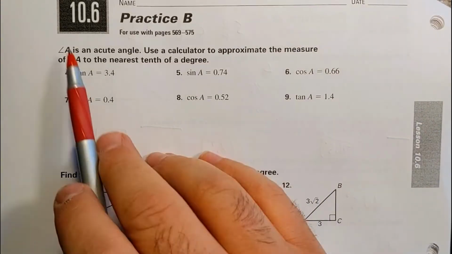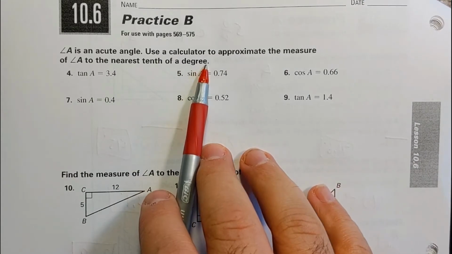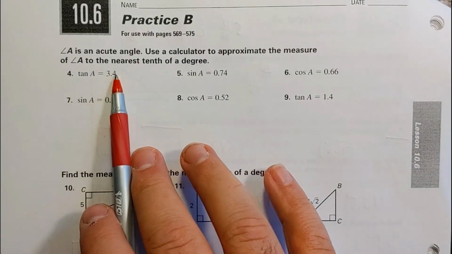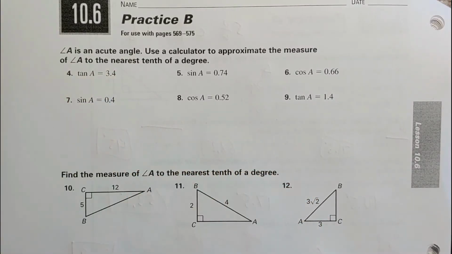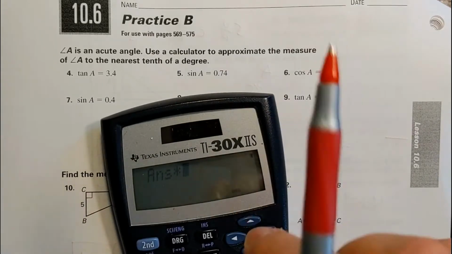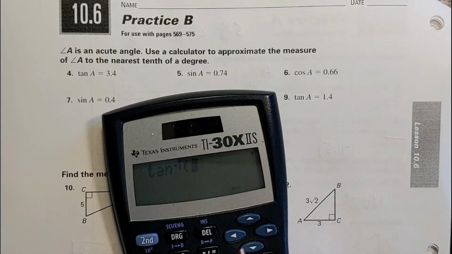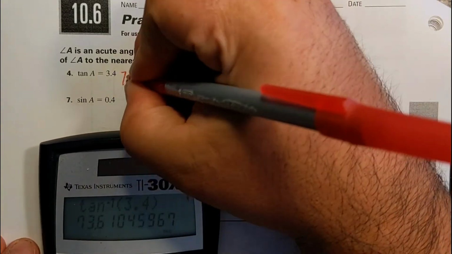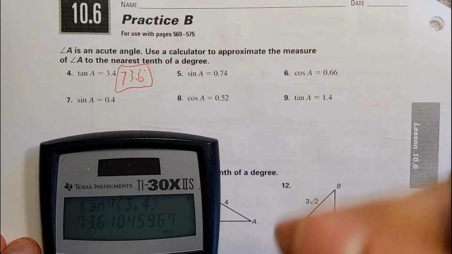On the back side, it says angle A is an acute angle. Use a calculator to approximate the measure of angle A to the nearest tenth of a degree. So if you have the tangent of A over here, then this is where you're going to do inverse, because you want A, not the tangent of A. So you're trying to get rid of the tangent by using its inverse. So second tan, 3.4, you get 73.6. And that would be the measure of the angle in degrees.